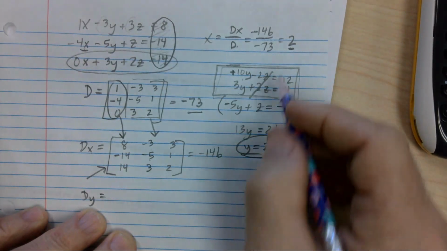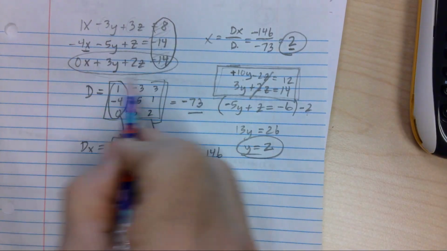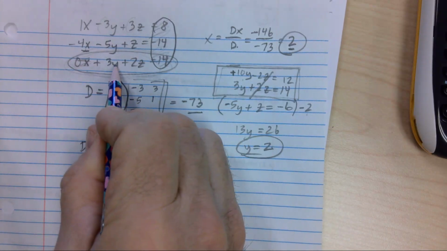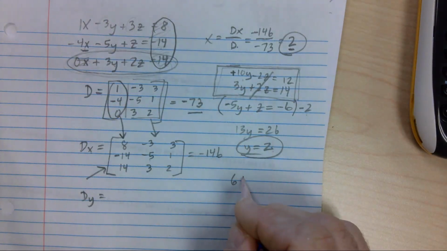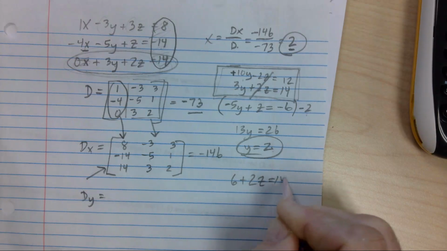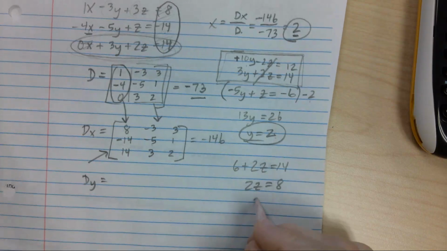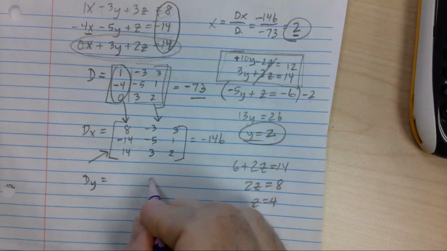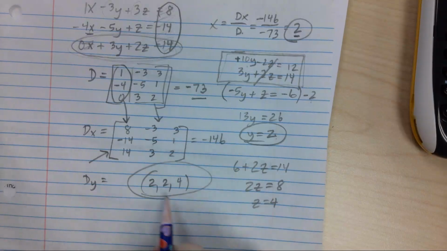So now that we know x is 2, y is 2, we can pick any one of these three. Well, this is the obvious, easy thing to do. We don't even need x. So y, we just found to be 2. So 3 times 2 is 6, plus 2z equals 14. We're going to subtract 6 from both sides, divide by 2, and we get 4. So our coordinate point would be 2, 2, 4. X is 2, y is 2, z is 4.